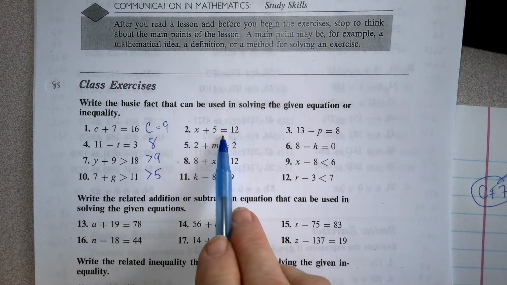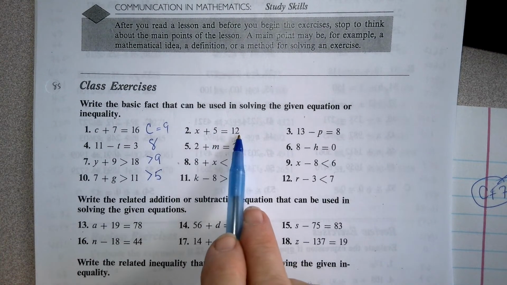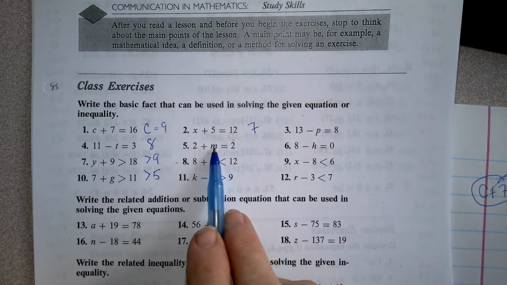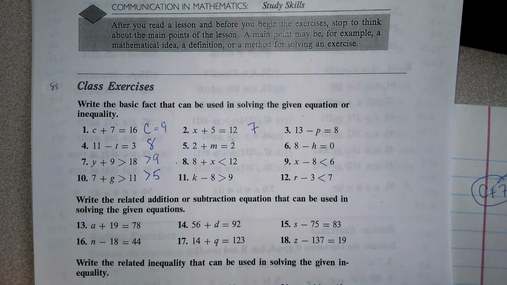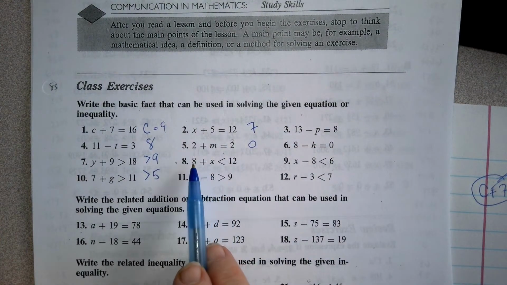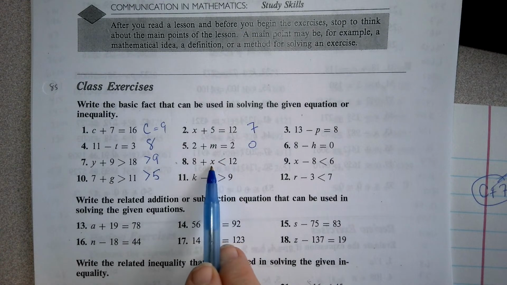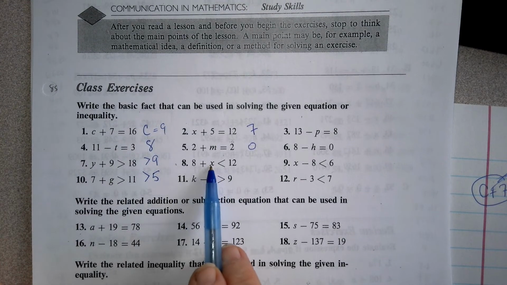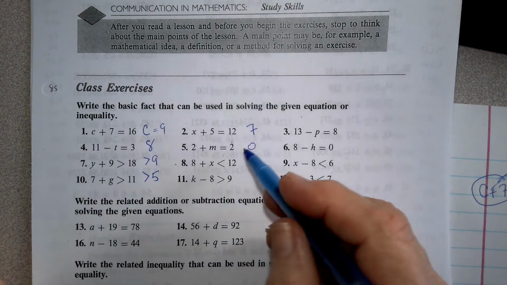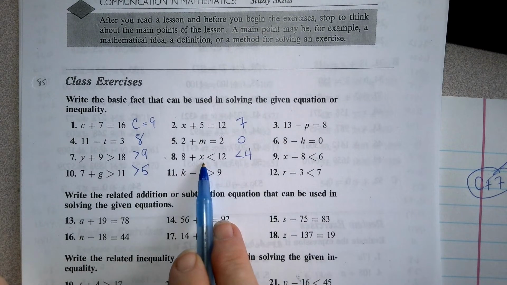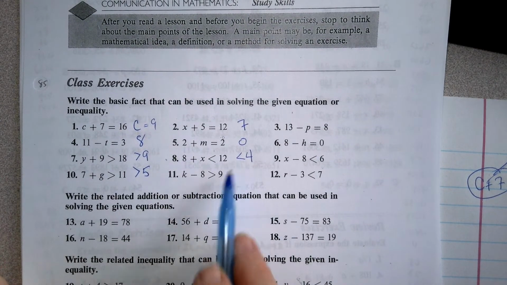Now this one is an exact number, one number that will make this statement true. Who thinks I know what it is? 7. Who knows what's going to make this true? 0. This one now, these two numbers have to be less than 12. Let's start with what makes this equal to 12, which would be 4. 8 plus 4 would be equal to 12. So could my answer be 4? No, it would have to be less than 4. It could be a 3. That would be 11. It could be a 2. It could be any number less than 4.